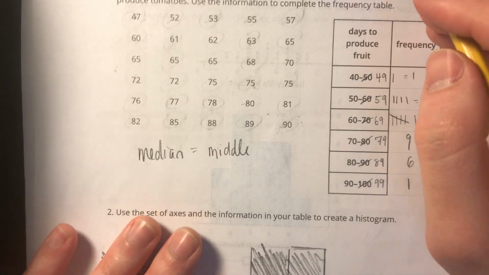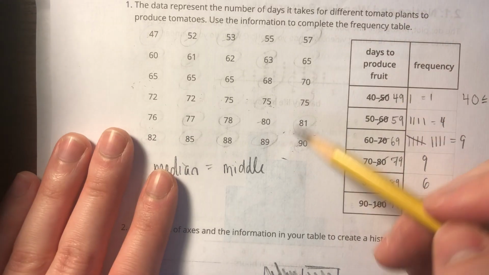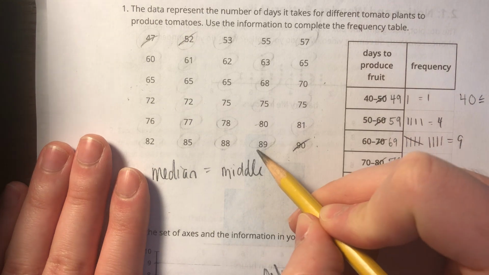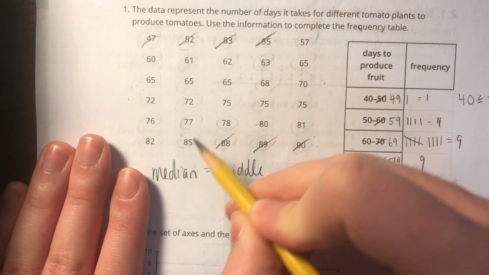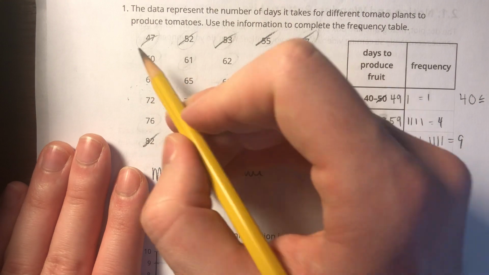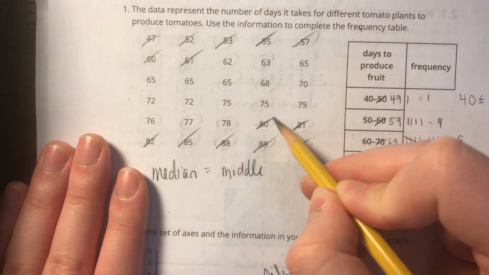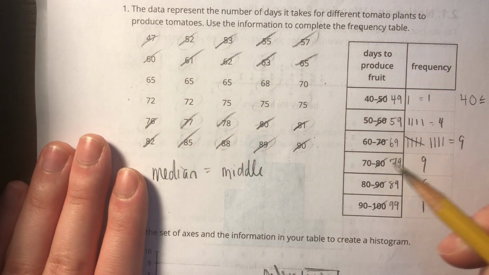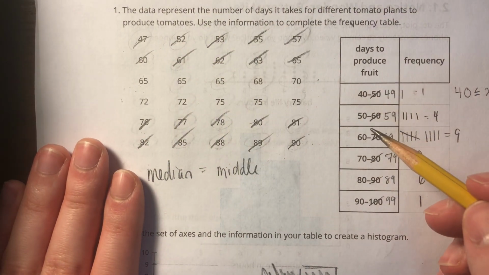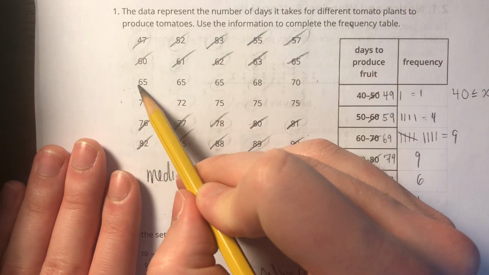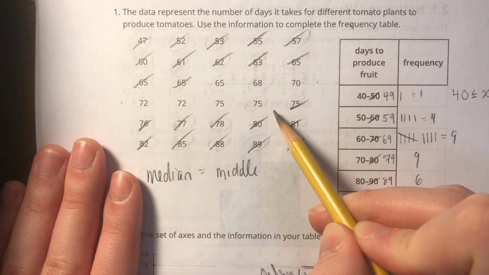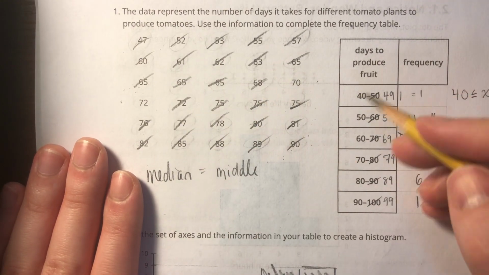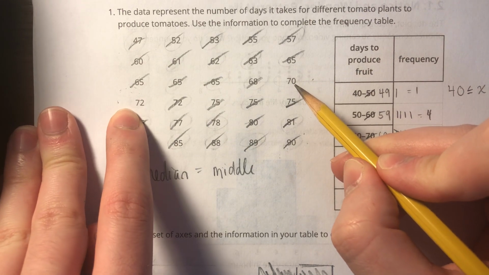So the way I like to find the middle is I cross off one from each end until I get to where the middle is. So I'm going to cross out my first, my last, second, second to last, third, third to last. I'm going to continue to do that. All right, and you can see we have an even number of numbers. So this is going to be a little problematic, because when I try to get to that middle, we don't actually have a single middle. Well, we do, but we technically have two numbers.